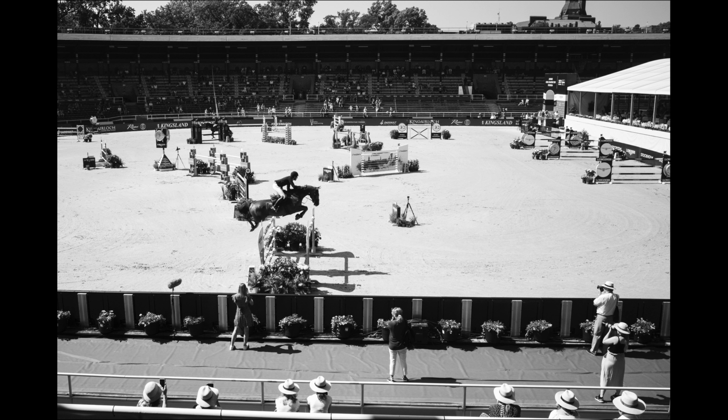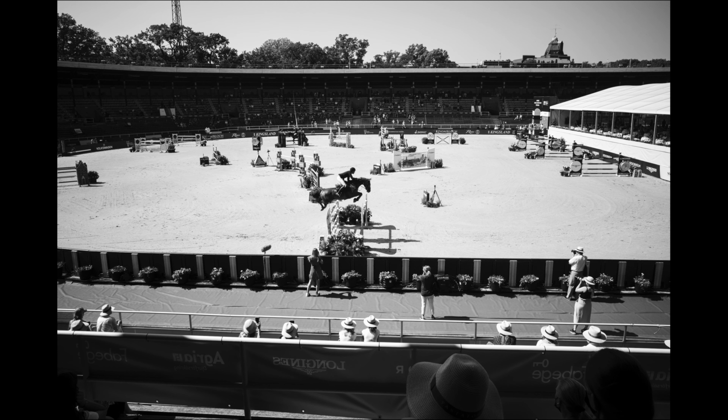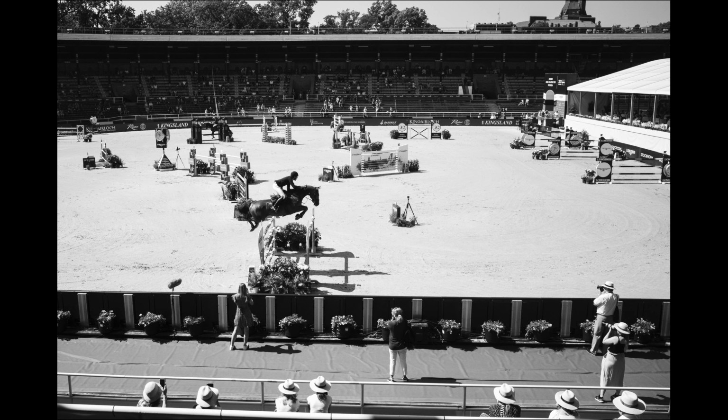And then we have the other horse that is waiting for his or her turn, and then we have the public here on the other side. And I think by cropping the image, I got an even stronger picture, an even stronger story for this image than this big image. This is, yeah, it's okay, but nothing more. But this image is a really strong story about this image.